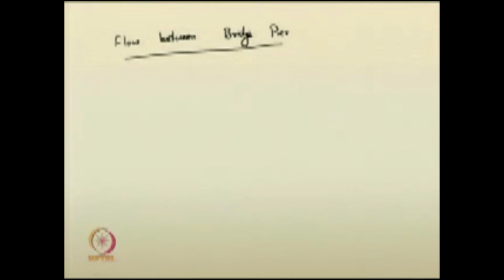Next, what we would like to discuss is flow between bridge piers. So, a bridge pier is also an obstruction, so the same theory related to obstruction you have to employ here. In addition to that, you have to consider some more aspects there. That is the reason we can briefly study them. We are not going to study these aspects in detail, especially in this particular chapter, we are just briefly covering them.